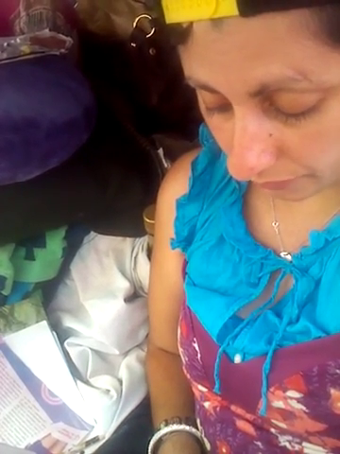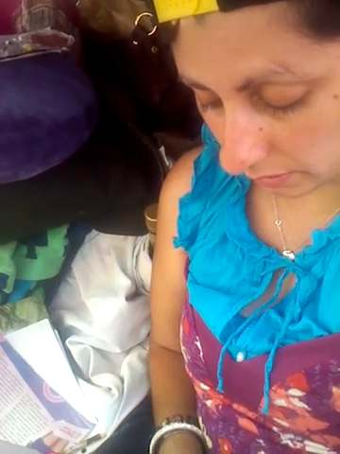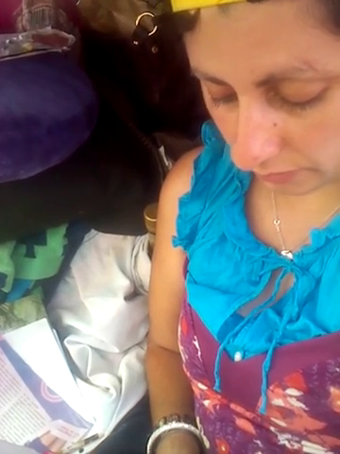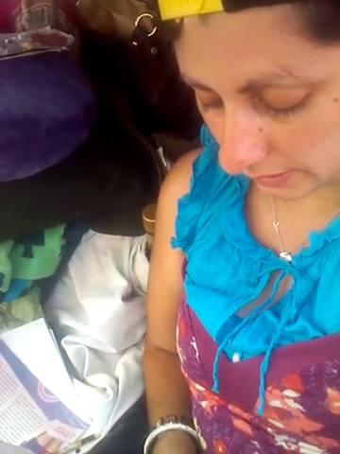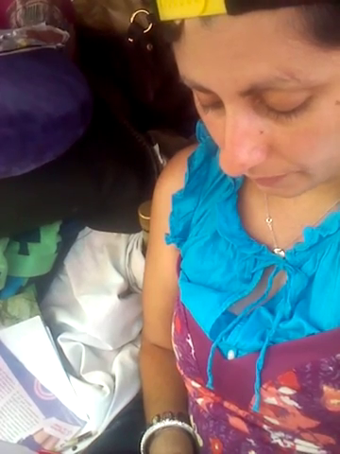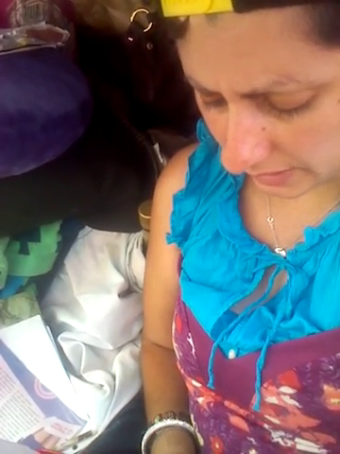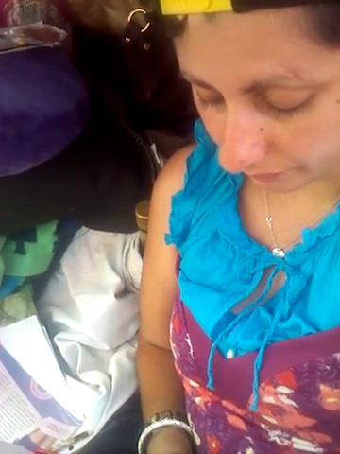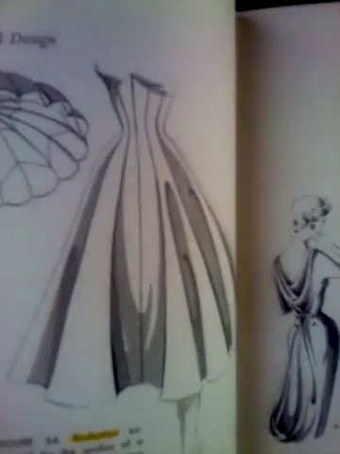Never allow folds to fan or twist around the figure without verticals to break the spiraling movement. A change of direction, if it is not overemphasized, makes the dominant theme more emphatic. So this is showing like a skirt and a dress.